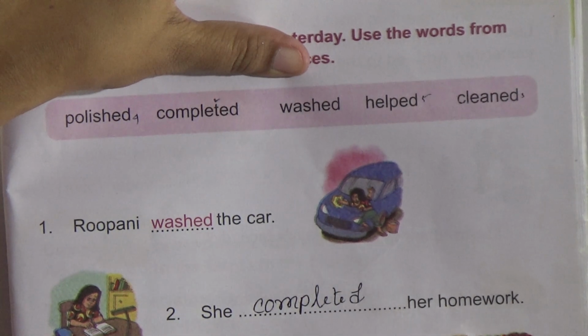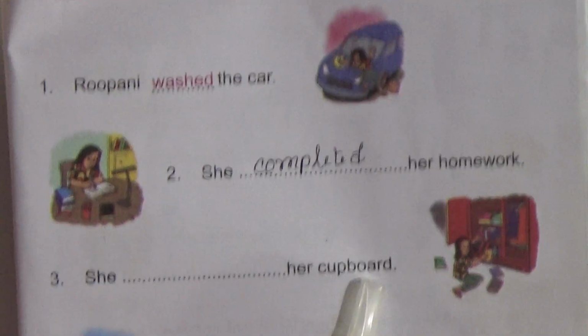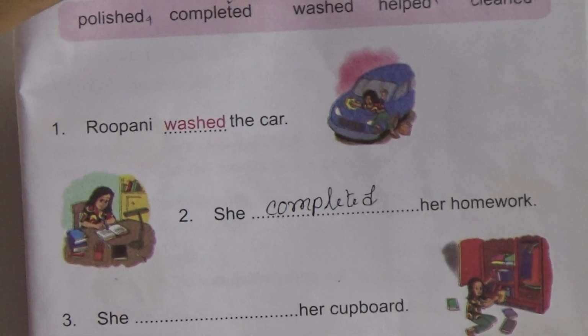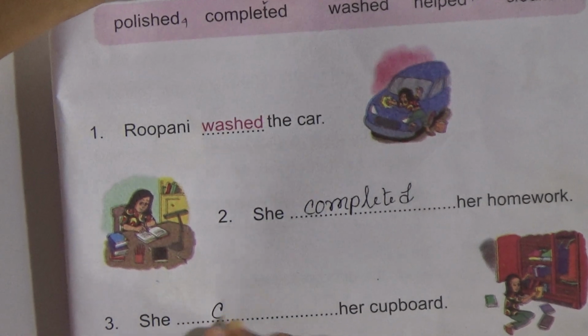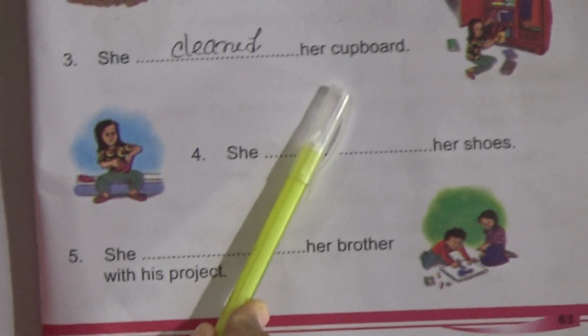Now number 3. She dashed her cupboard. So what will be here? She cleaned her cupboard. C-L-E-A-N-E-D. Cleaned. She cleaned her cupboard.